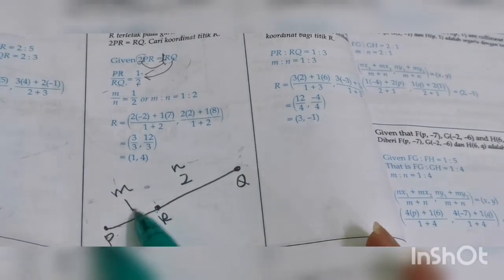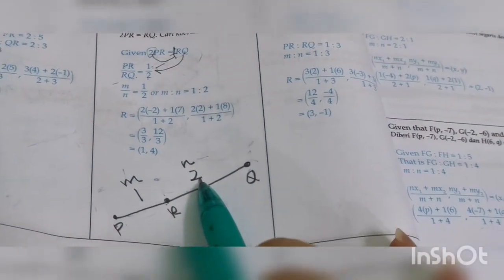So PR is 1 and RQ is 2. This is the ratio.